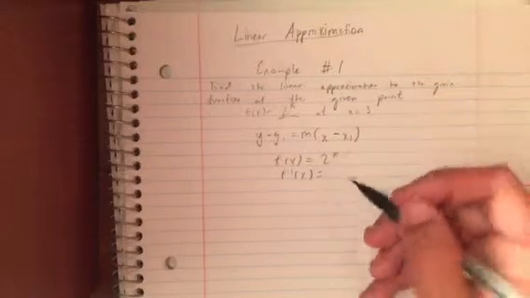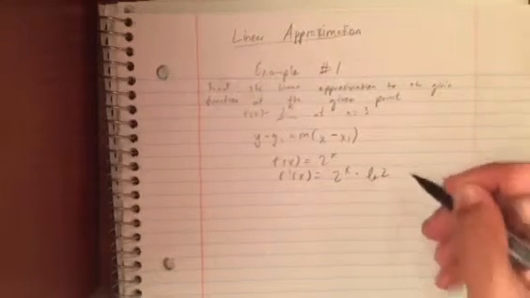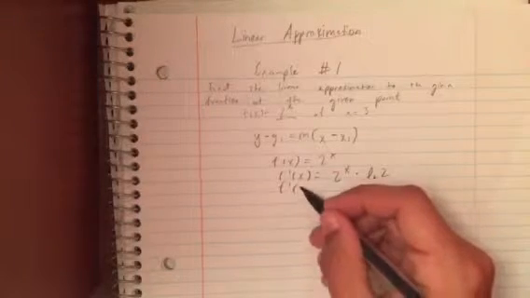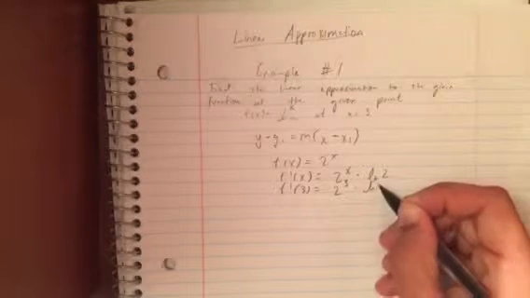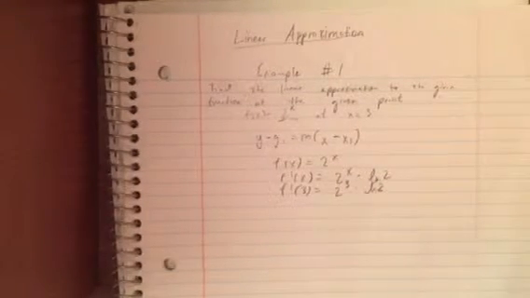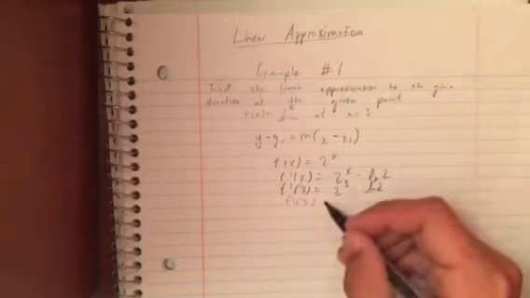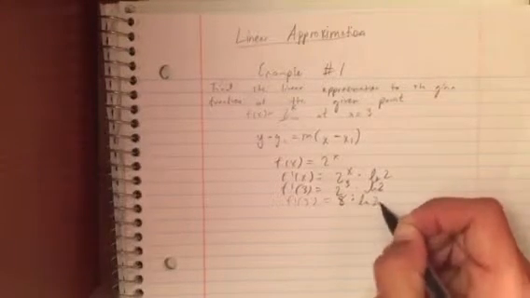F prime of x is equal to 2 to the x times ln of 2. This is due to basic calculus rules. And then what we're going to want to do from here is find f prime of 3, which is 2 to the third times ln of 2. From there, we're just going to want to simplify, and we get f prime of 3 is equal to 8 times ln of 2. Now this is just our slope.